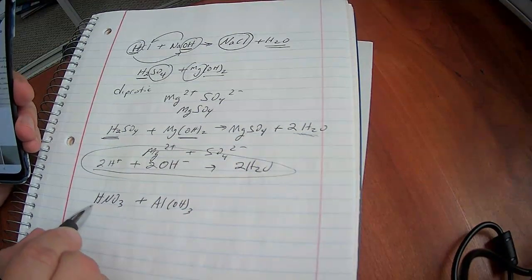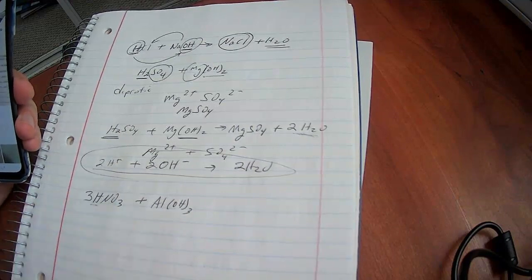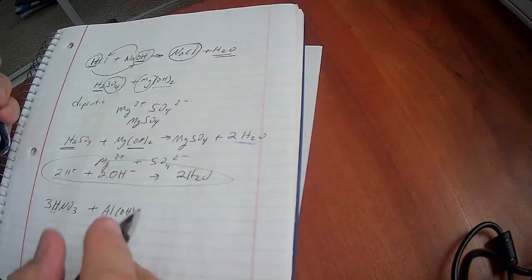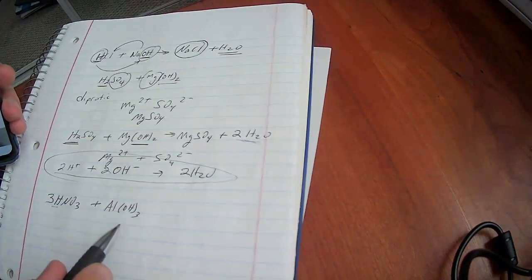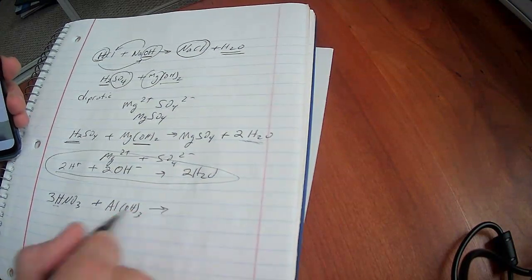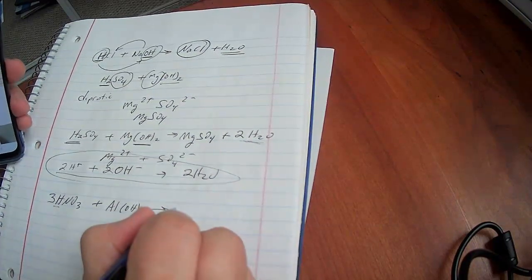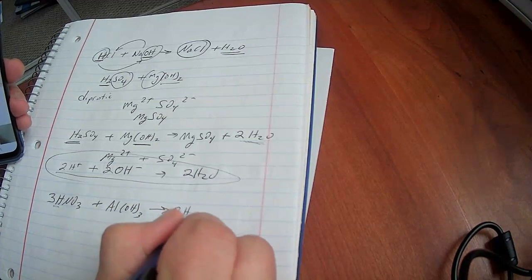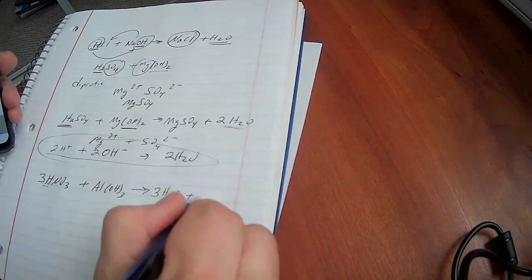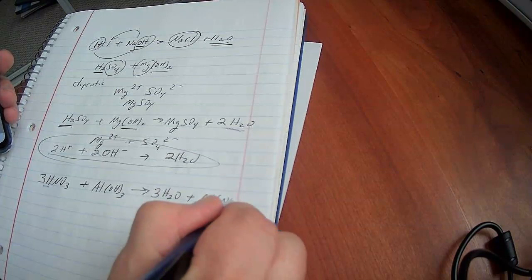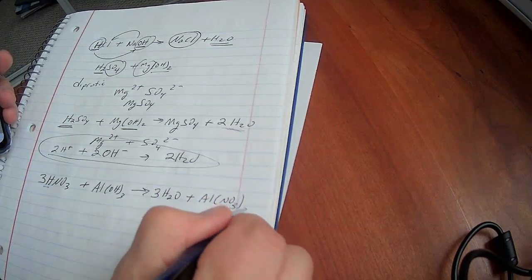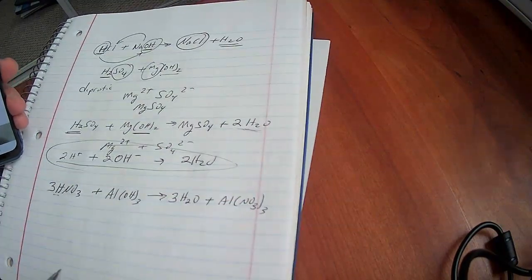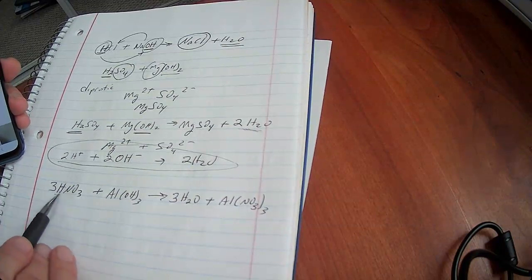So I better have 3 hydrogens here. So I have to put a 3 there. And then what I will have on this side of the arrow, I'm going to have 3H2O plus Al(NO3)3, aluminum nitrate.